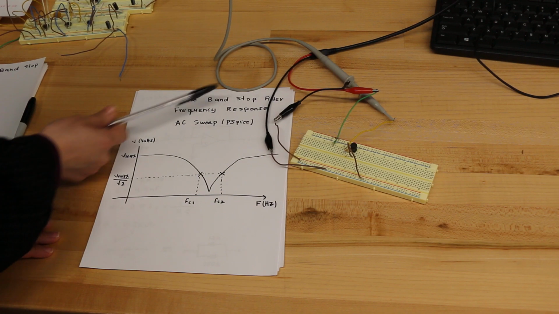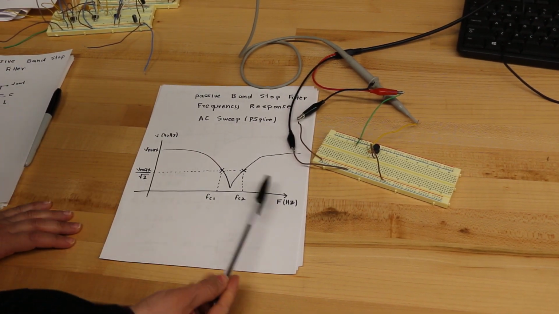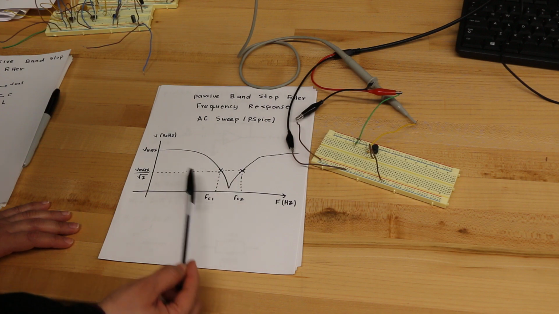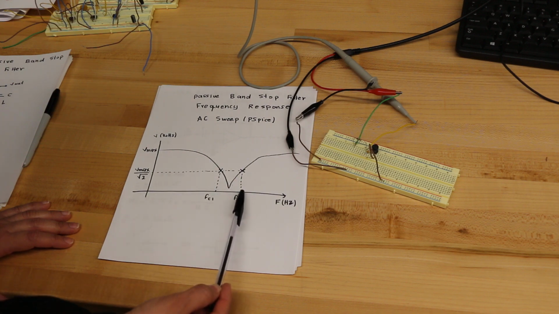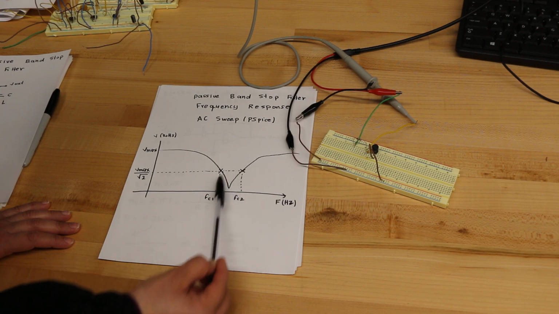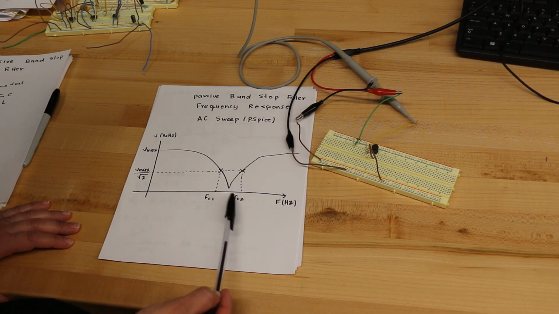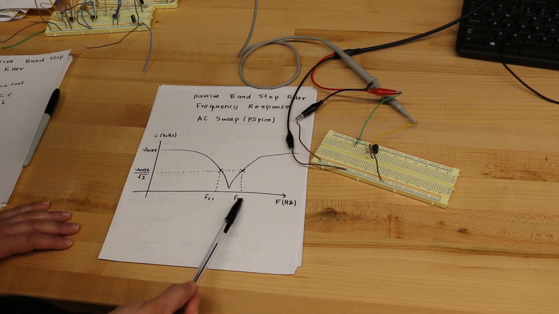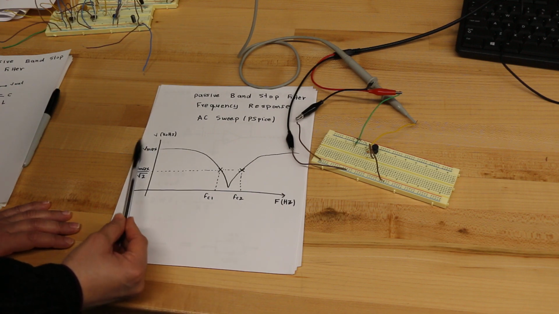So for the passive band stop filter, here's the frequency response. So this is the band stop. It passes all the frequencies below FC1 and above FC2, and stops frequencies in between FC1 and FC2 from passing the filter.